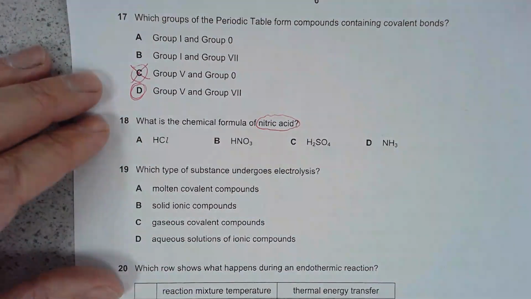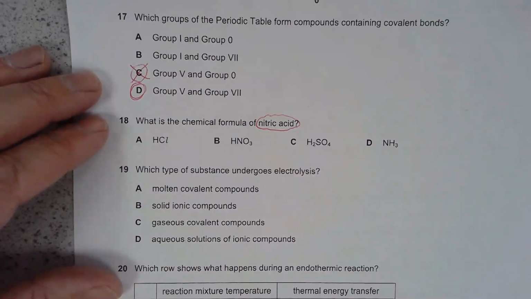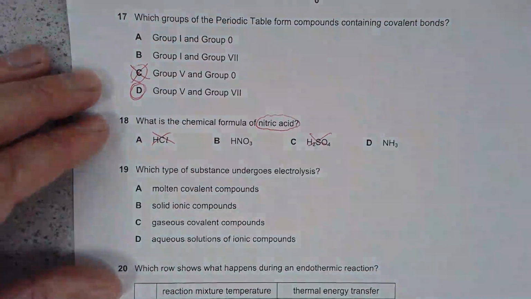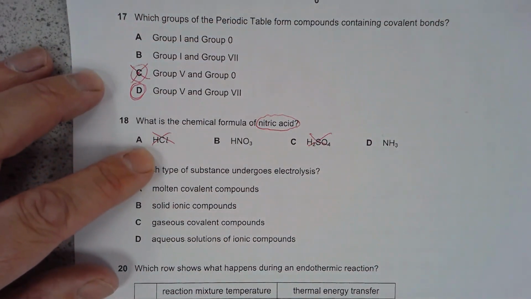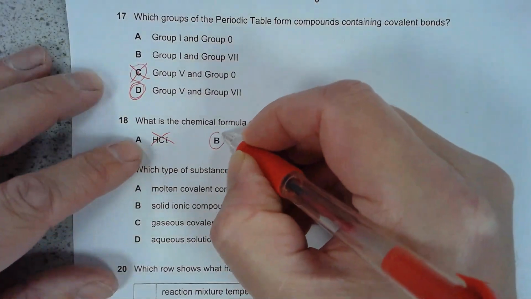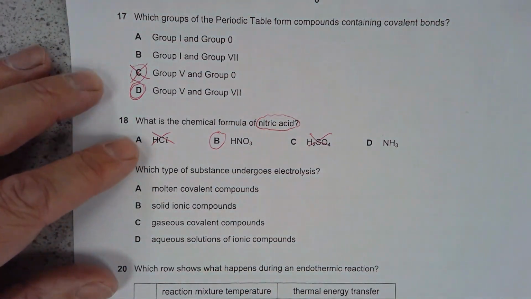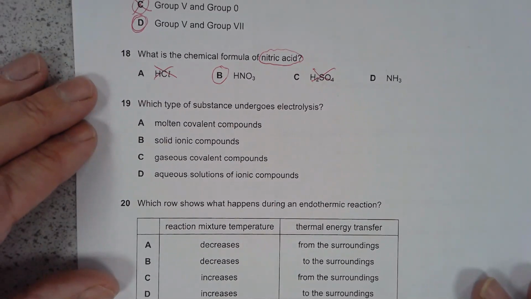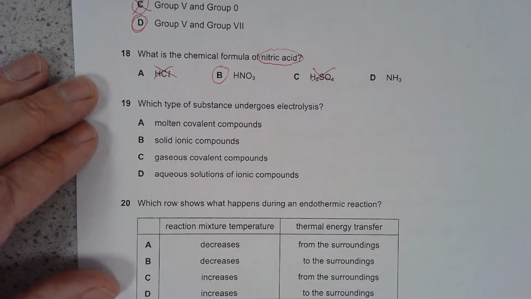What element do you think is going to feature in nitric acid? Nitrogen. So which 2 do you think we can eliminate straight away? Yeah, because they don't contain nitrogen. So highly likely that it's not, and we know that that's actually salt, and you might know that that's sulfuric acid. So nitric acid is actually B. Okay. So number 19. What's D? D. I can't remember the name of it. Ammonia. It's ammonia. Remember we talked about the Haber process last term.